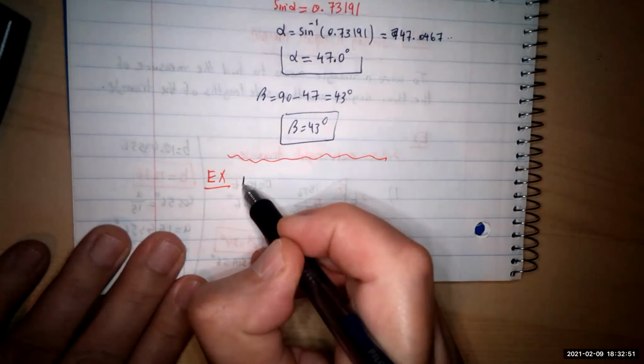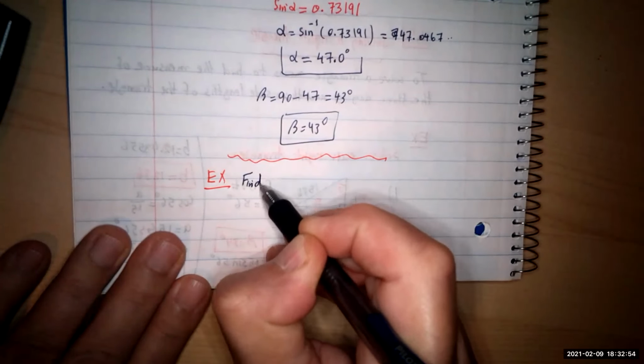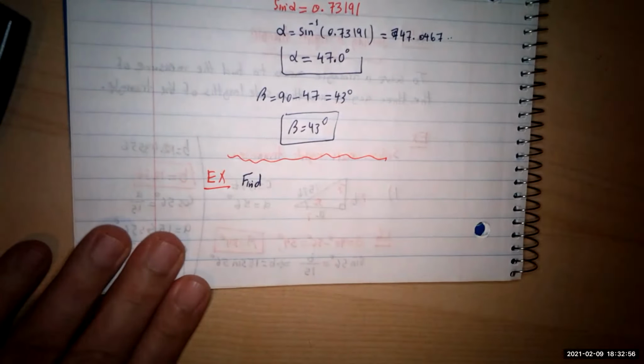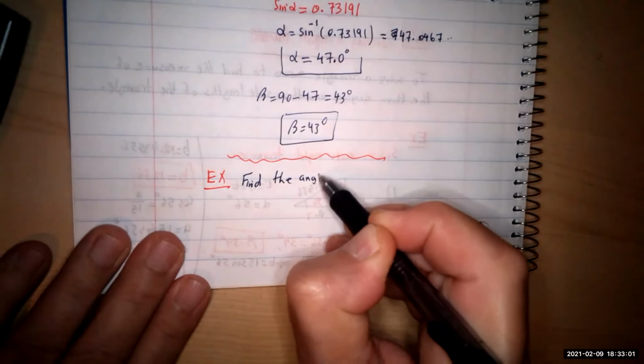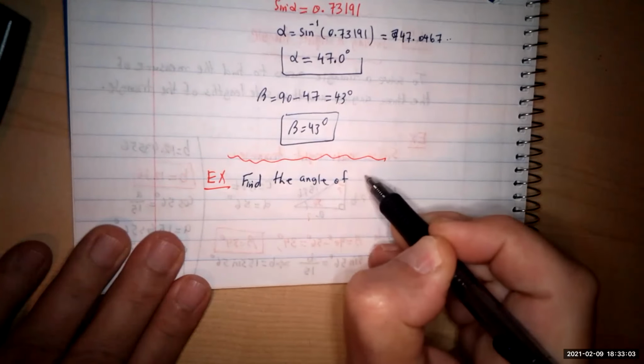Okay, what is this problem? It's very similar to that practice one. We want to find the angle of elevation. This expression is going to be used quite a lot.